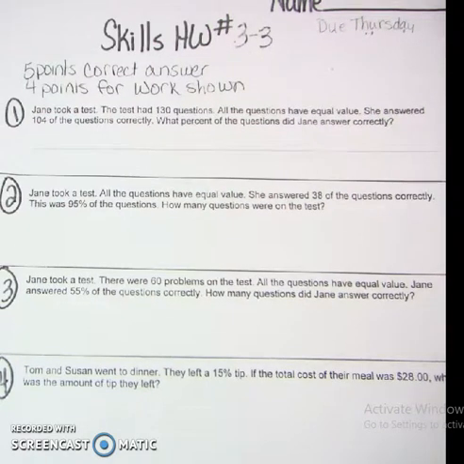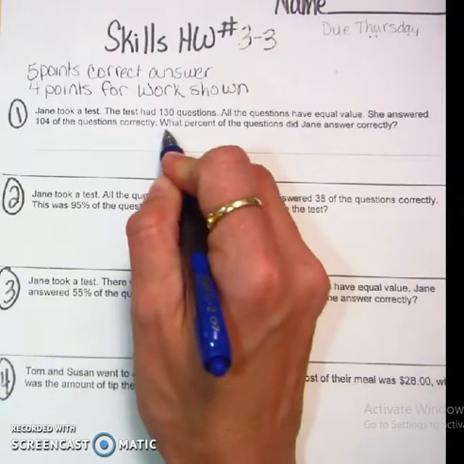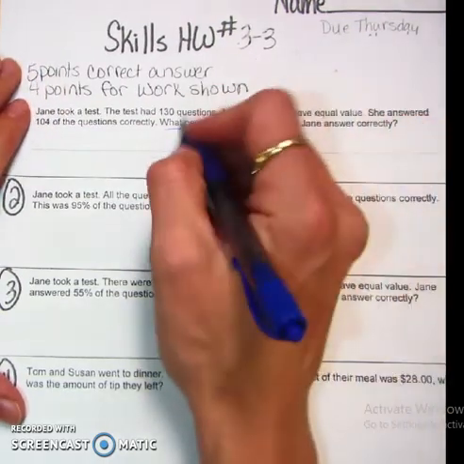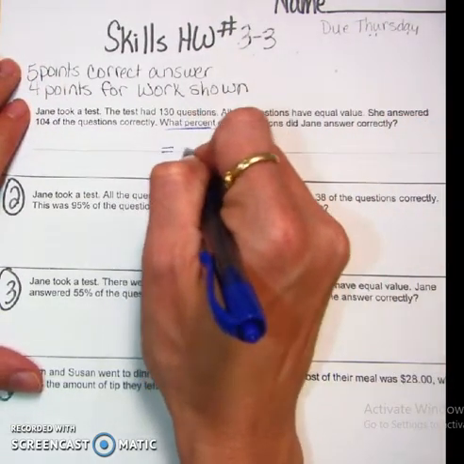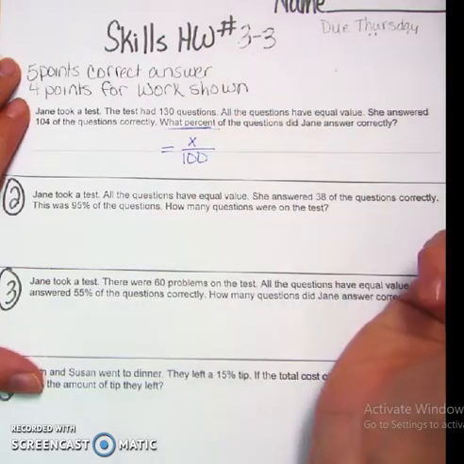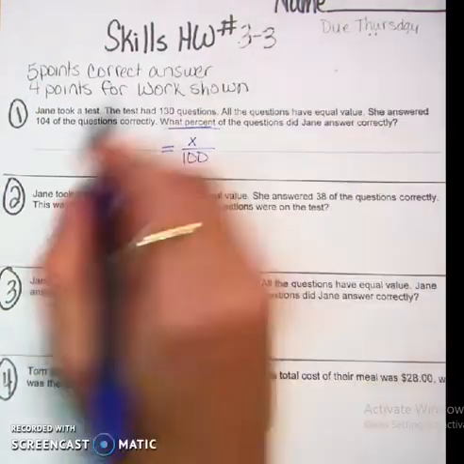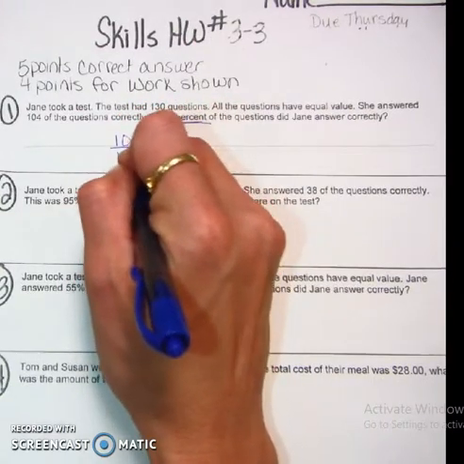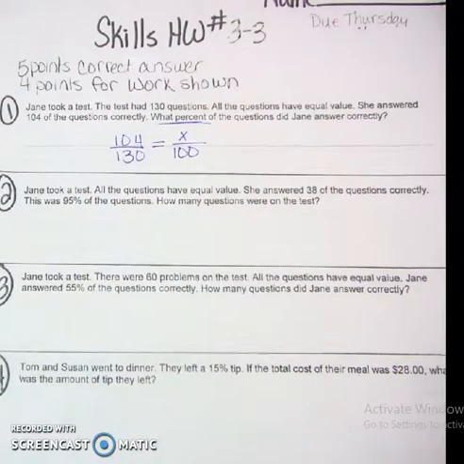Number 1, Jane took a test. The test had 130 questions. All of the questions have an equal value. She answered 104 of the questions correctly. What percent did she answer correctly? Okay, we know percent means out of 100. So if I want to know what percent, that means how many out of 100. So it tells me she answered 104 out of 130, but I need to know how many out of 100.